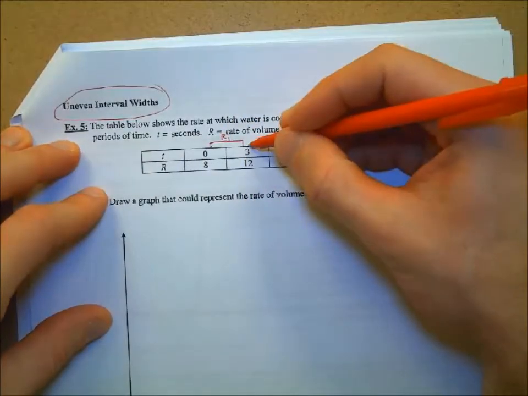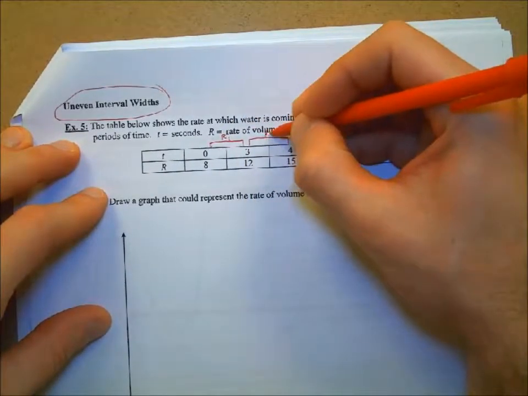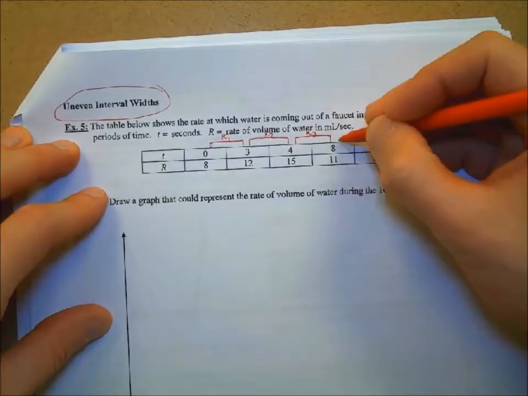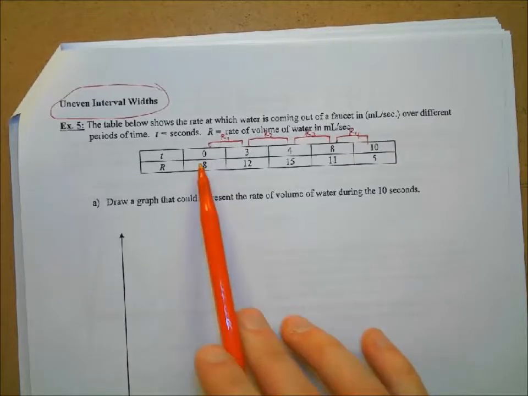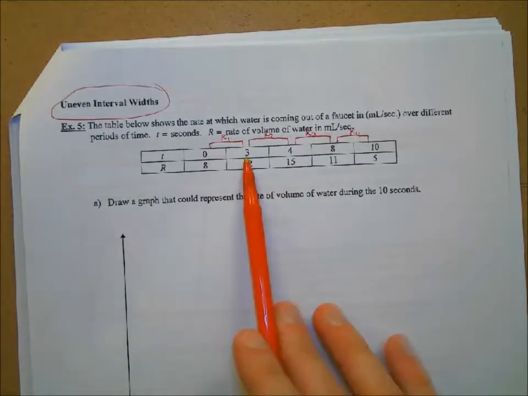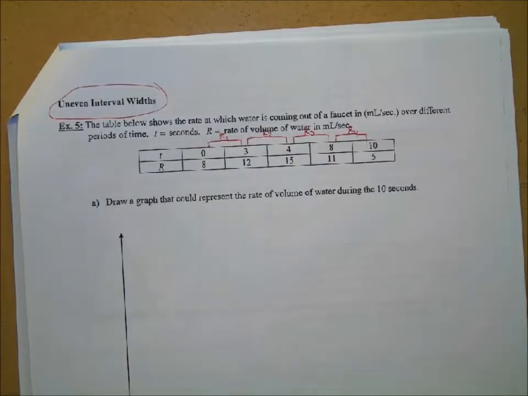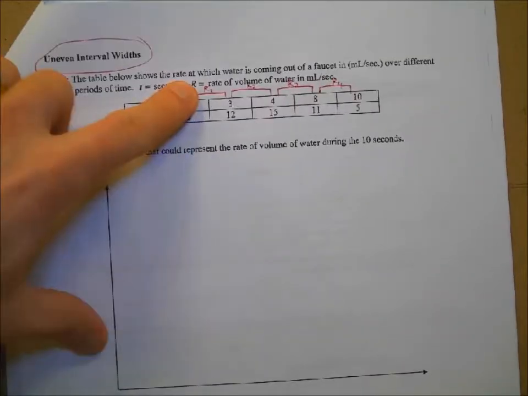So you can see here that from here to here, that's going to be rectangle 1, and then from here to here, that will be rectangle 2, from here to here, that will be rectangle 3, and then from here to here, that will create rectangle 4. So we have 4 intervals here, from 0 to 3, 3 to 4, 4 to 8, and 8 to 10.